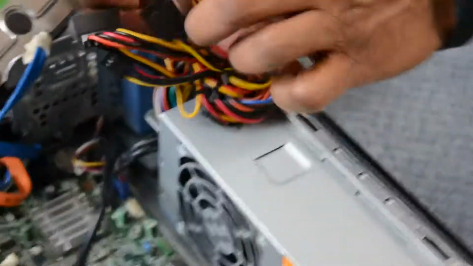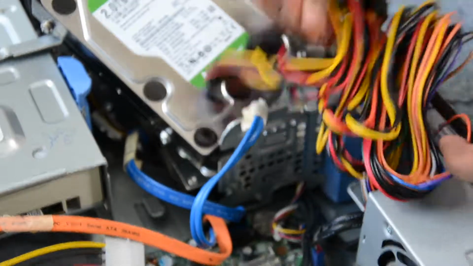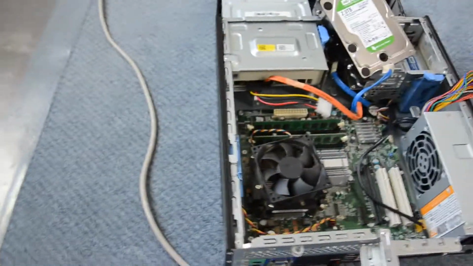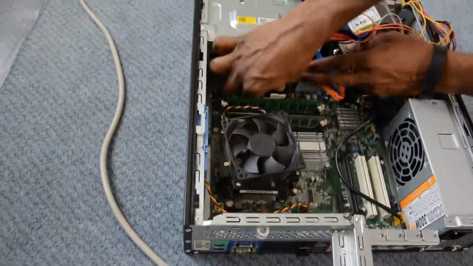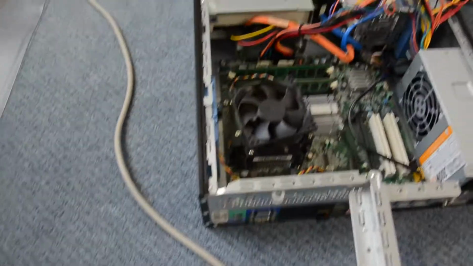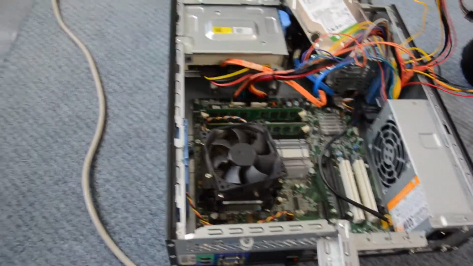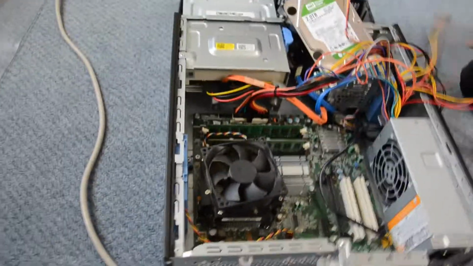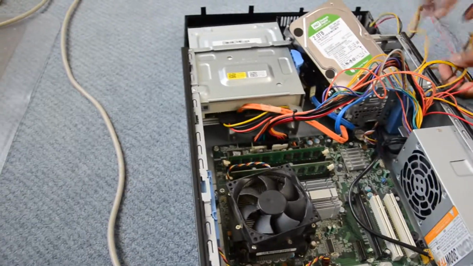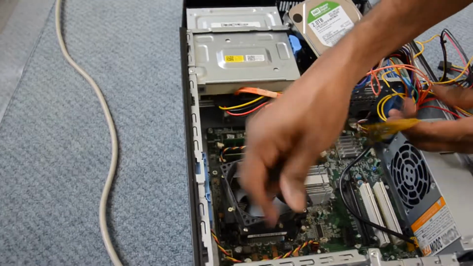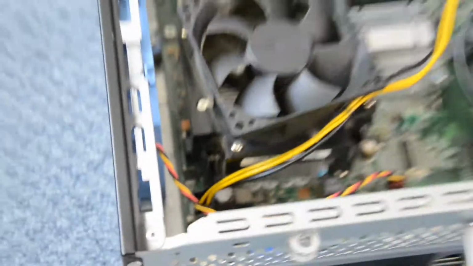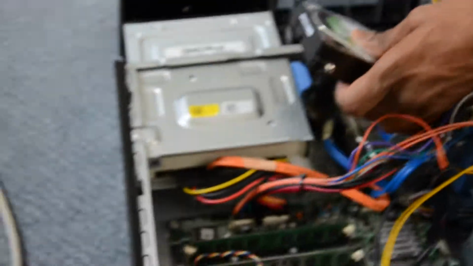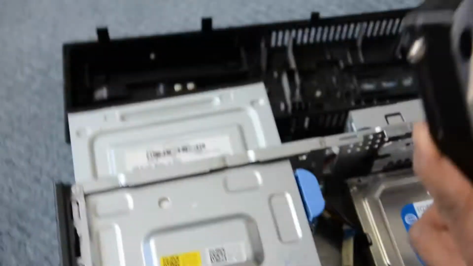Now let's connect all these cables. We know that this cable goes to the motherboard. It is easy plug and play. This cable is for the hard drive, and this cable goes to the motherboard like this. And this cable goes to the hard drive. Let me do it here.